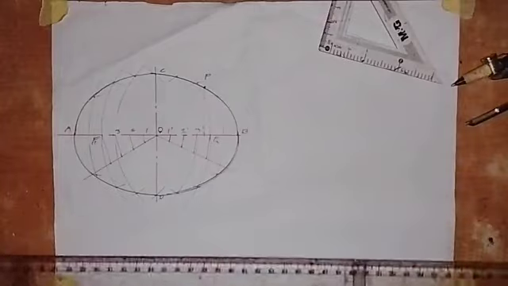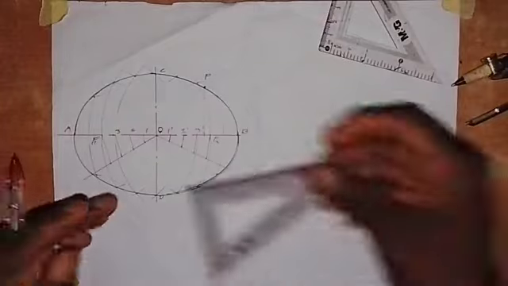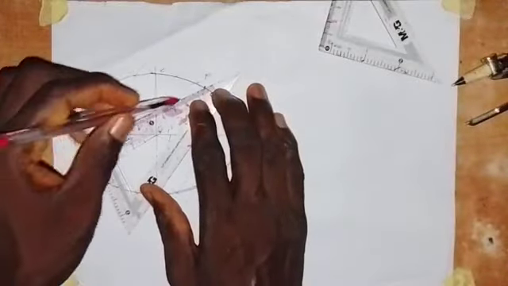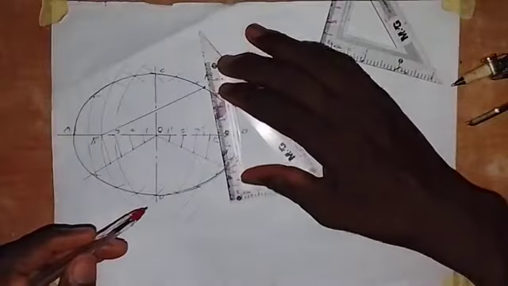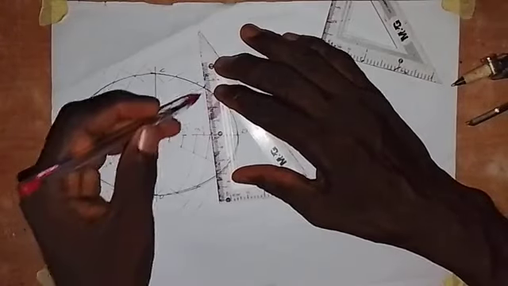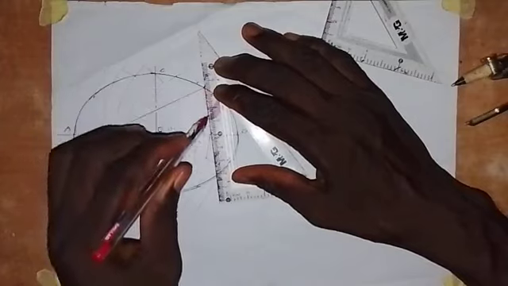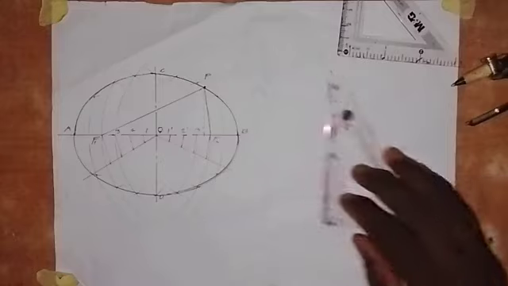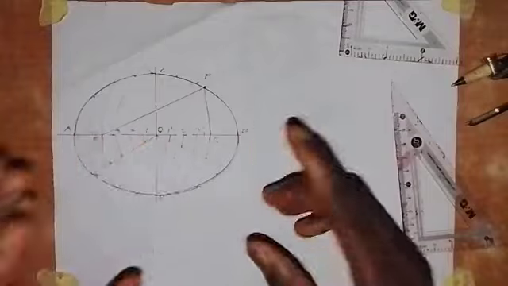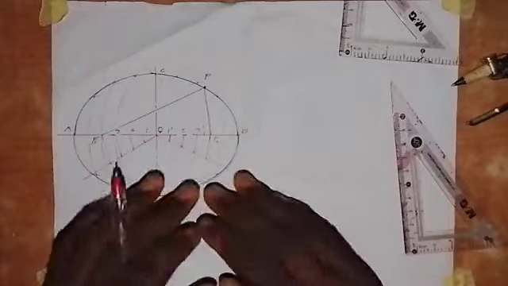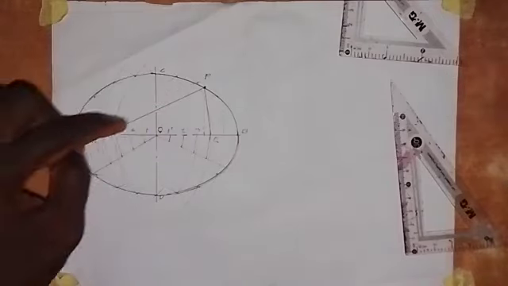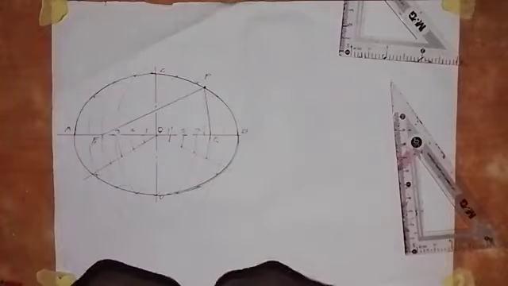All right, so having done that, the next thing that we are going to do is to connect point P with F1, and we connect point P with F2. The sum of distance PF1 and PF2 is equal to the major axis, which is 120. If you take that measurement, it will be 120. So now we are going to bisect the angle F1PF2.